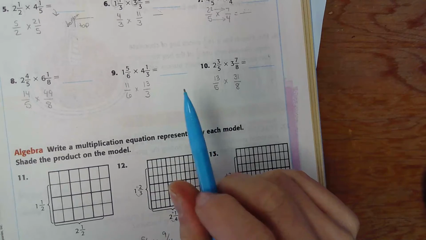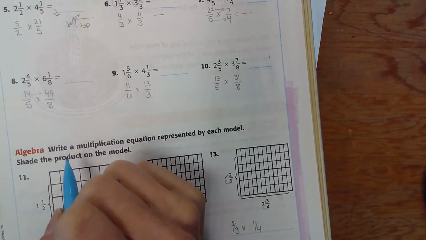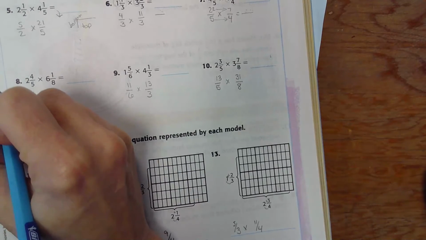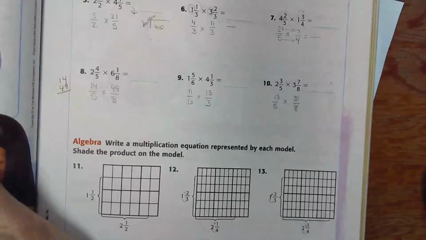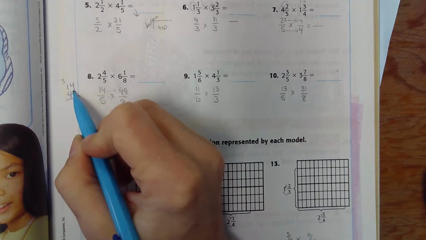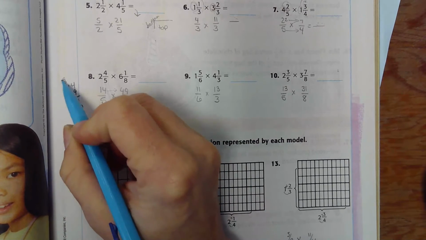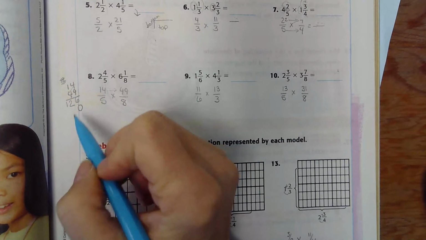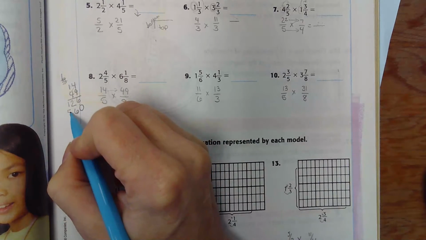Let me do 14 times 49. So that is a double-digit multiplication, and you couldn't see it. 9 times 4 is 36, carry the 3. 9 times 1 is 9, 10, 11, 12. Placeholder, cross out what I carried. 4 times 4 is 16. 1 times 4 is 4, plus 1 is 5.